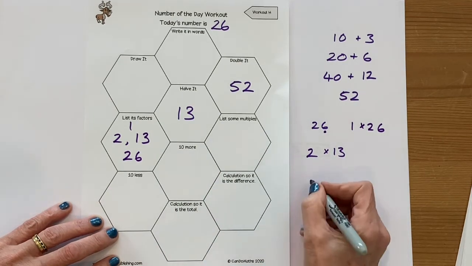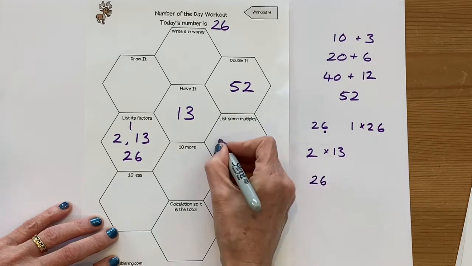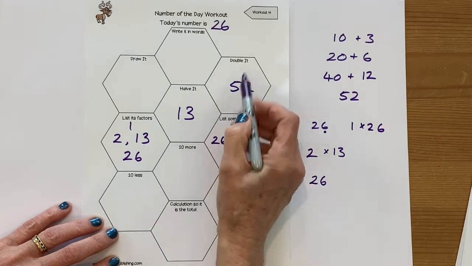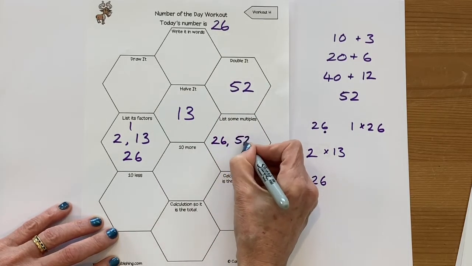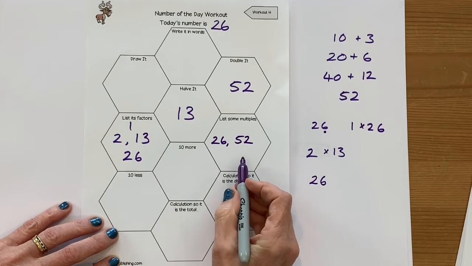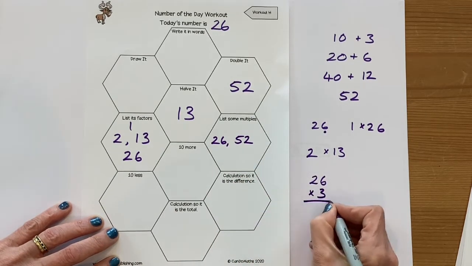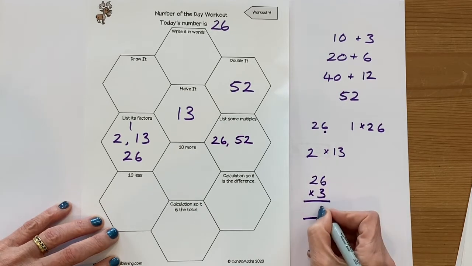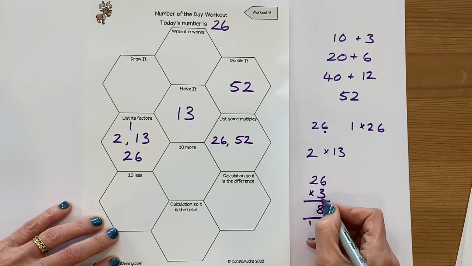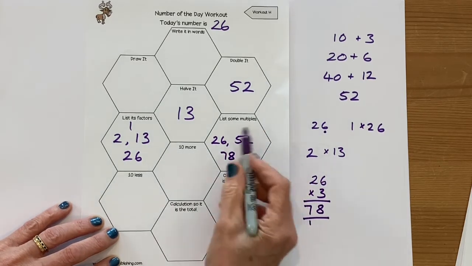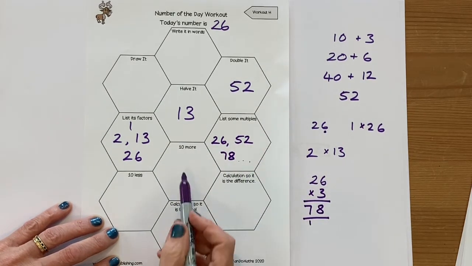Multiples. Blimey, that means we're counting up in 26s. So 26... let's write it in here straight away. So if I double 26, I've already done that. So 52 is a multiple of 26. So if I wanted 3 lots of 26, I could use my multiplication for that, couldn't I? 3 6s are 18. 2 3s are 6 and 1 is 7. So 78 is a multiple of 26. So I could carry on a few more in there, couldn't I?